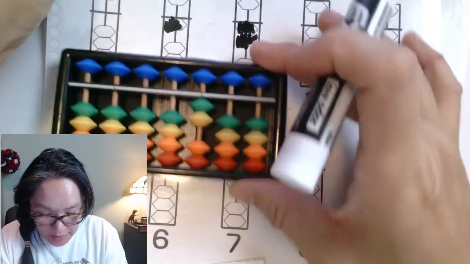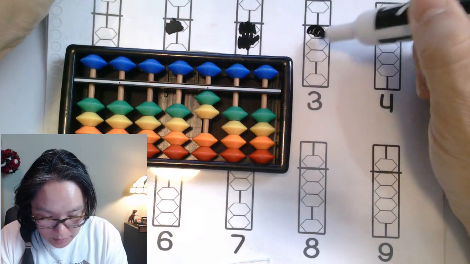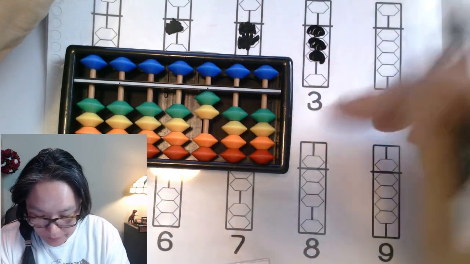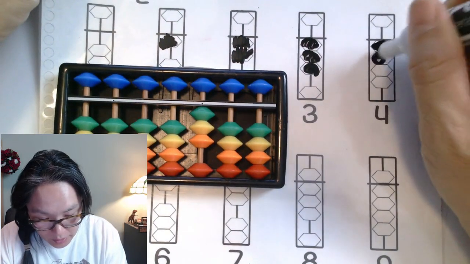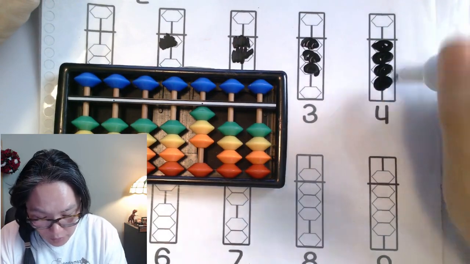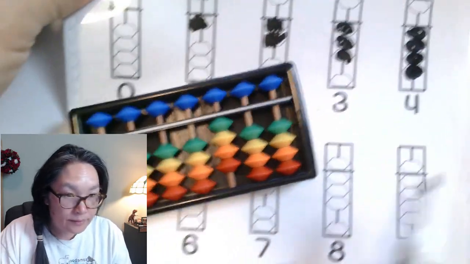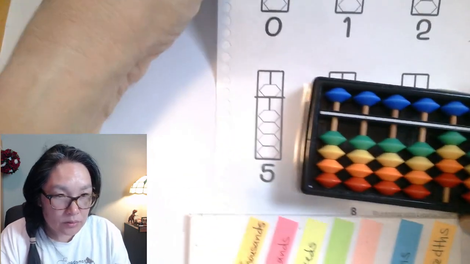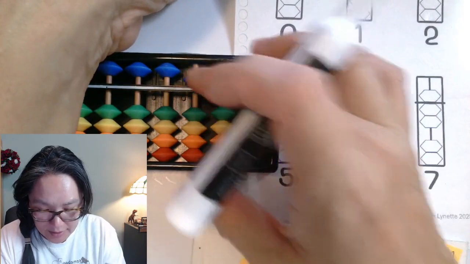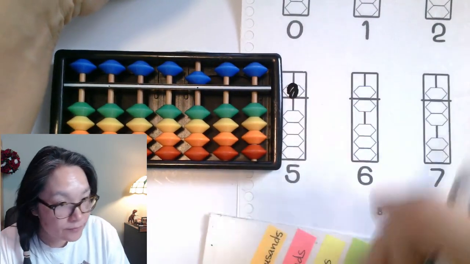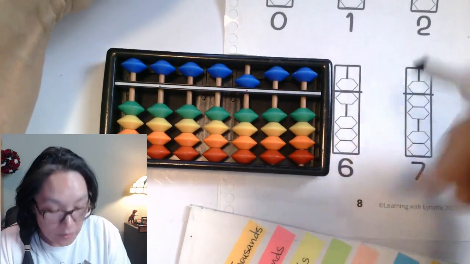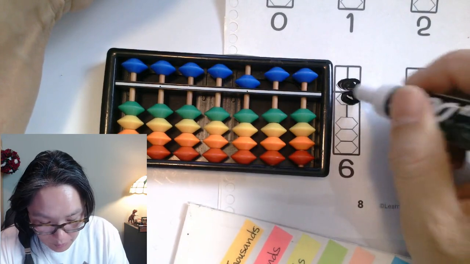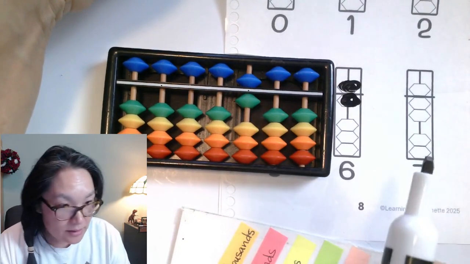And then 3: 1, 2, 3. This is 3. And then we have 4: 1, 2, 3, 4. That's 4 on the abacus. Oh, we have 5. 5 looks like this. And then we have 6. 5 on top, 1 on the bottom, so that's 6.